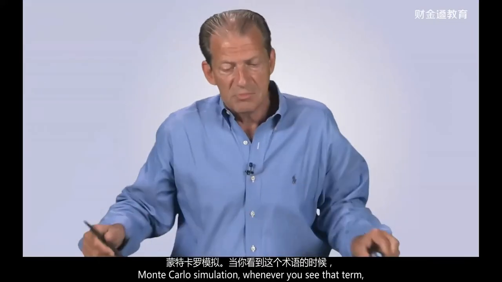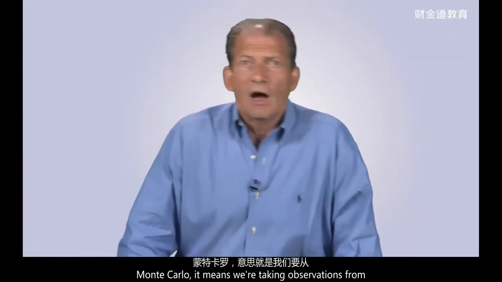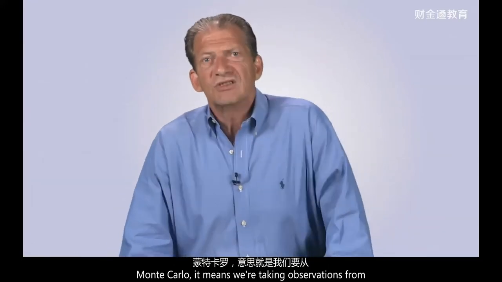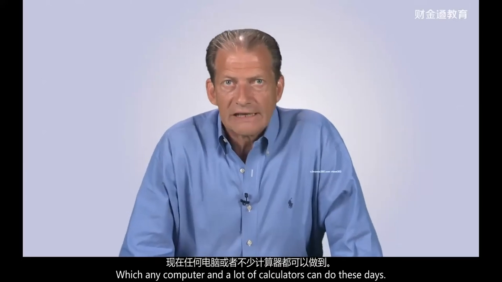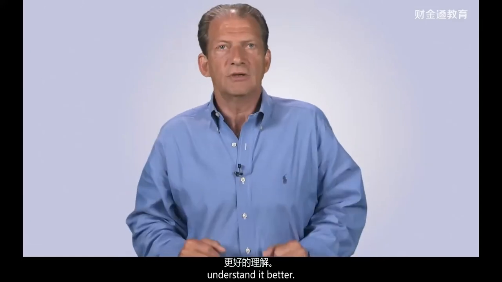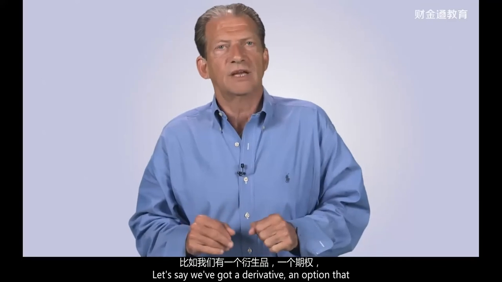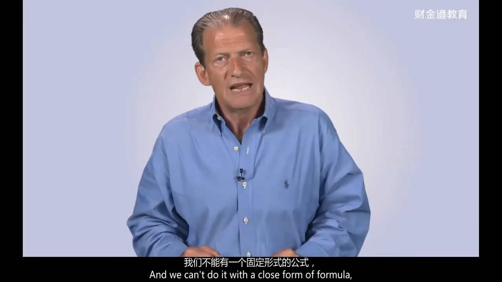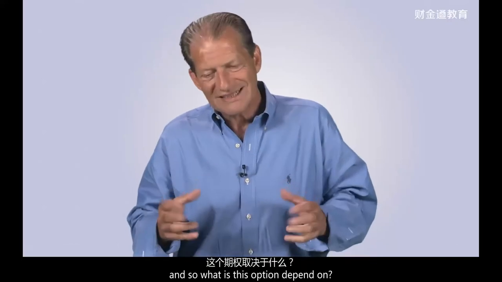Monte Carlo simulation. Whenever you see that term, Monte Carlo, it means we're taking observations from a random number generator, which any computer and a lot of calculators can do these days. So let me set up the use of it. It'll help you understand it better. Let's say we've got a derivative, an option that we're trying to value, and we can't do it with a closed form formula. And so what does this option depend on?